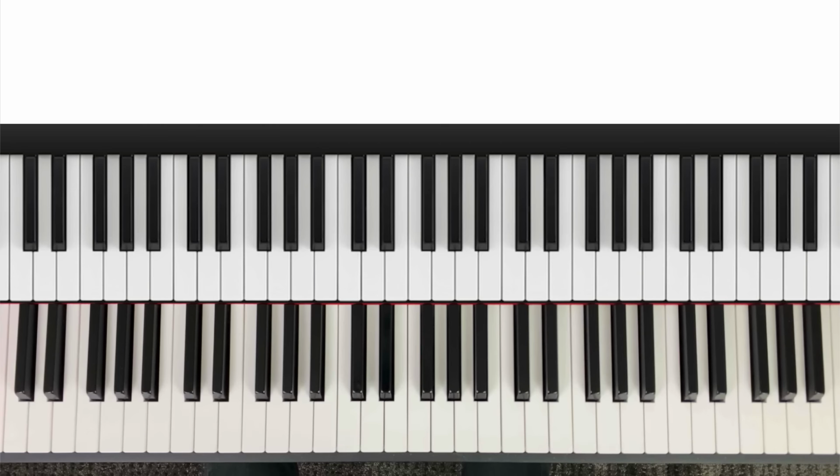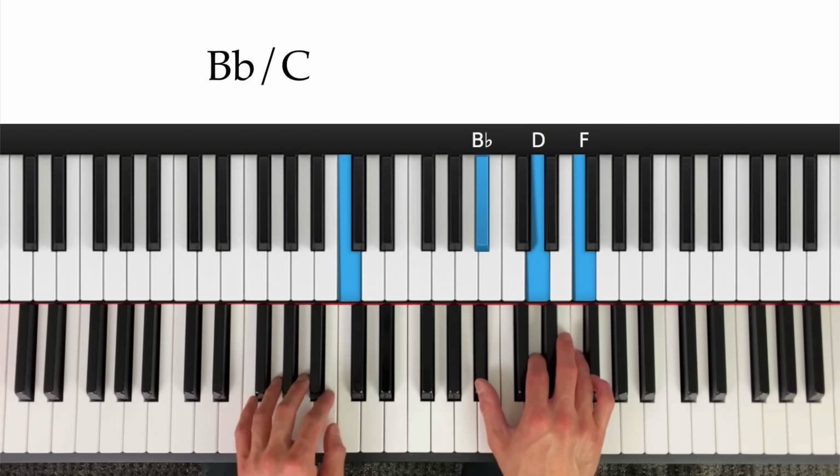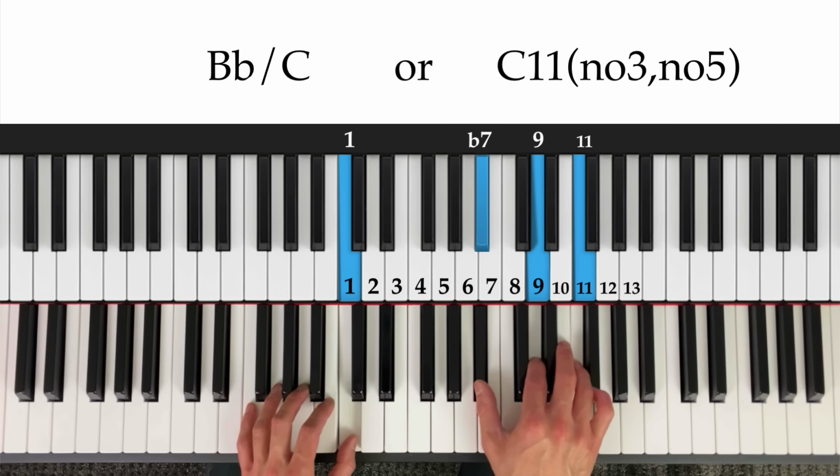For example, you could have a B flat slash C chord. This is pretty quick to understand. You just play a B flat chord and a C below it. This chord is also a C11, no 3, no 5. For many people, B flat slash C is a quicker way to process this chord.